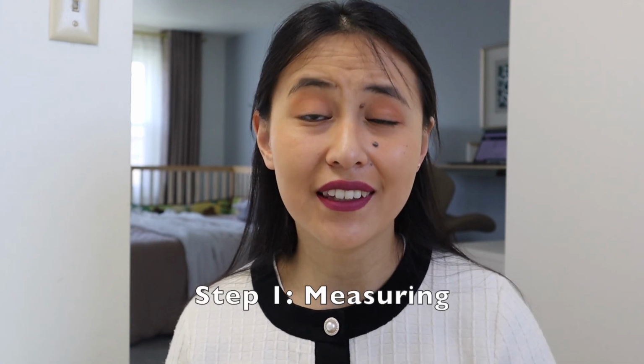Step 1 is measuring. Measuring is the key moment for your kitchen renovation. Make sure that you get all the measurements correct and include the clearance, the width, the height, and all those things from the floor to the ceiling, from one side of the wall to the other. Make sure that you get all those things correct, and I would highly suggest you measure them multiple times.